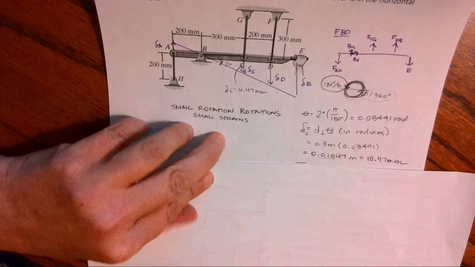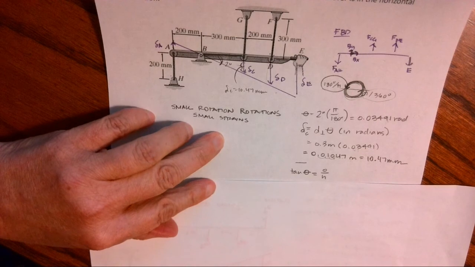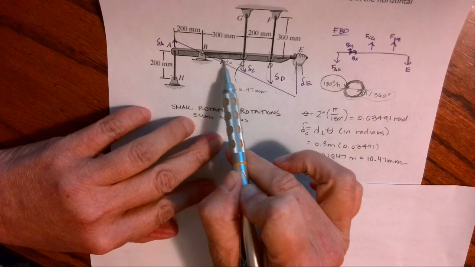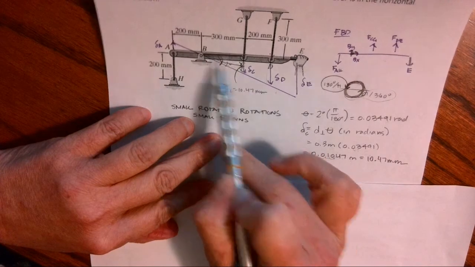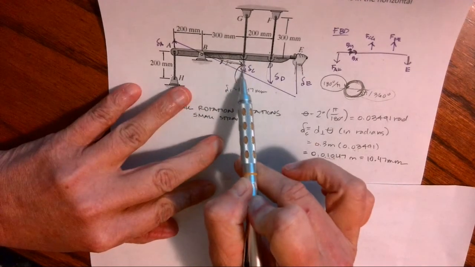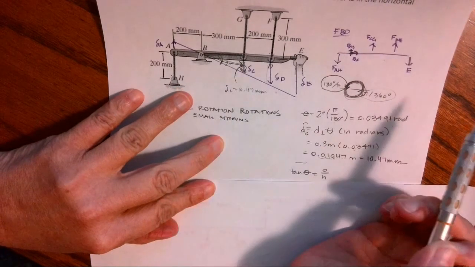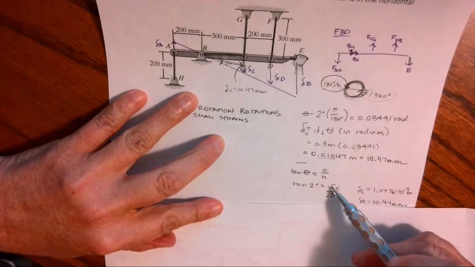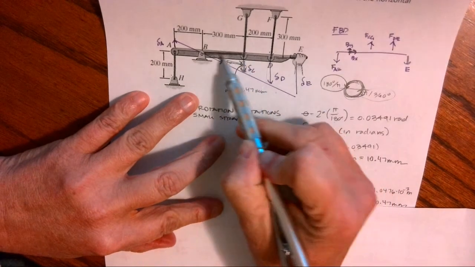And how do I know this to be true? Well, if I look at this triangle, tan theta is opposite over adjacent. So I have delta C and I have that adjacent value. So tan of 2 degrees has to equal delta C over 0.3.